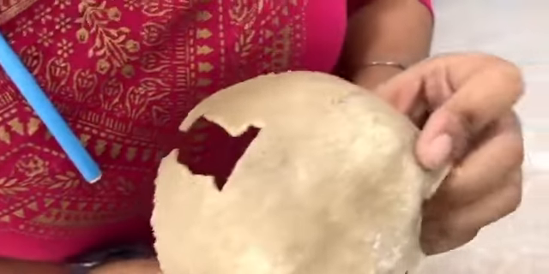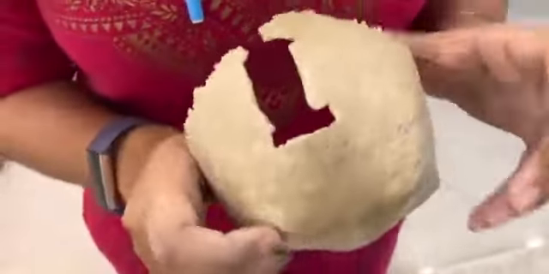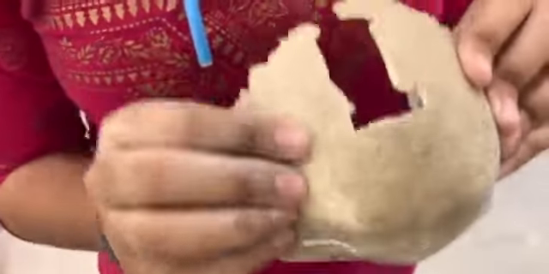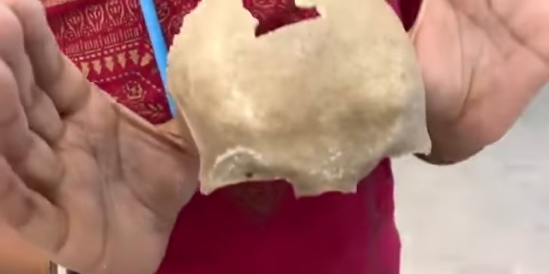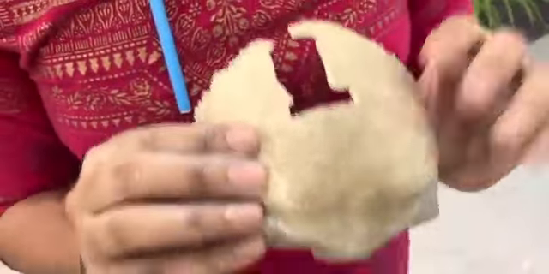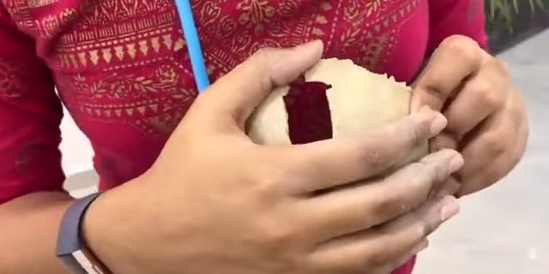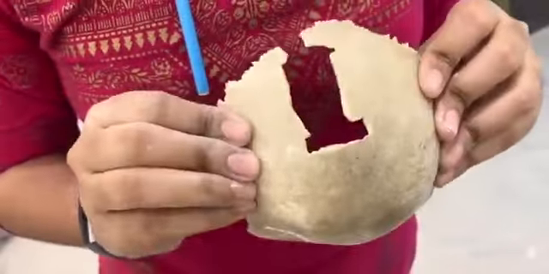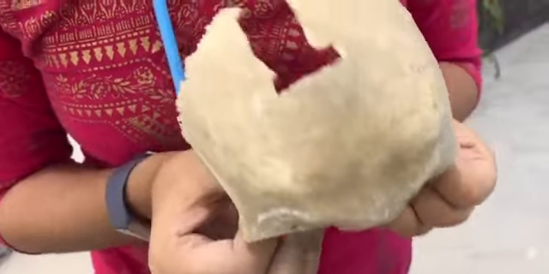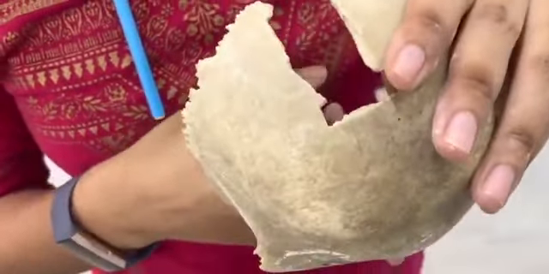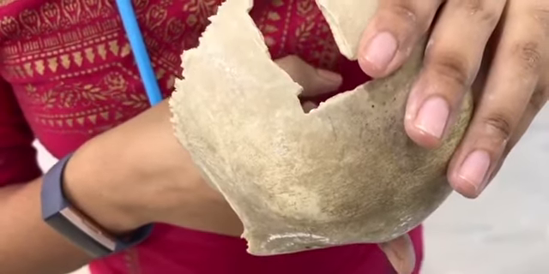So now come to the anatomical position. How will you hold it? While holding it in an anatomical position, you have to keep 3 points in mind: the squamous part should be above and vertical, orbital plates should be horizontal, and the nasal spine should be anteriorly placed.